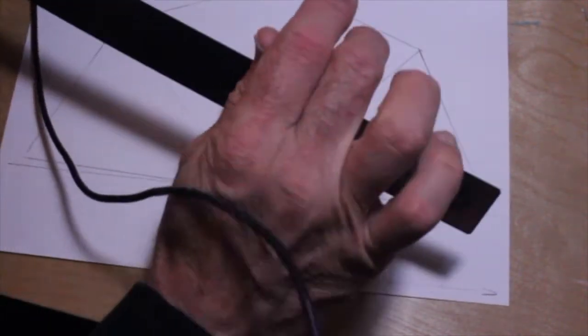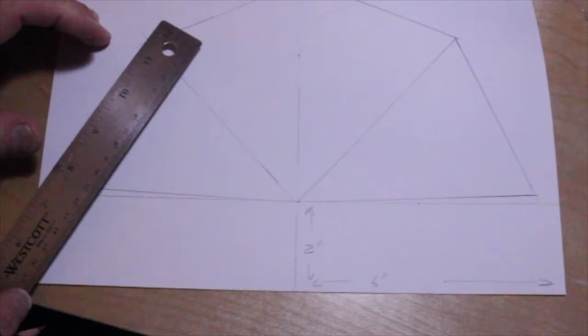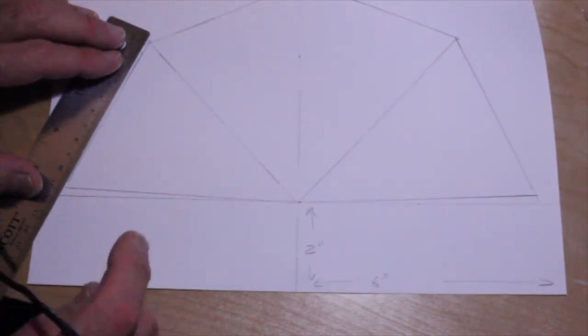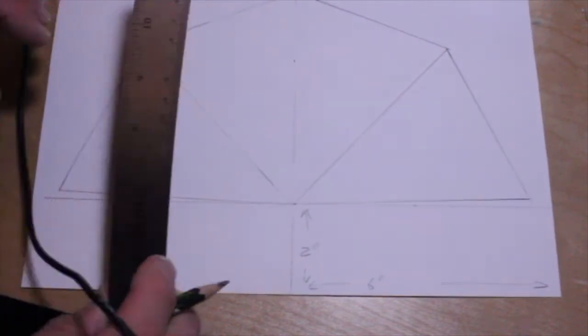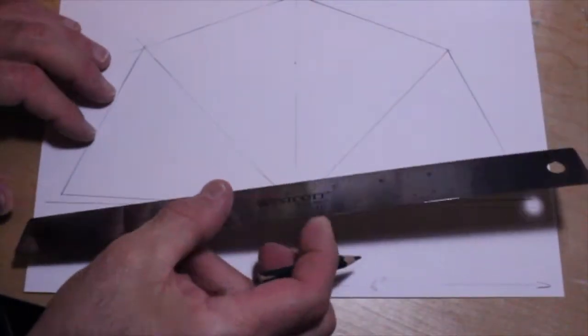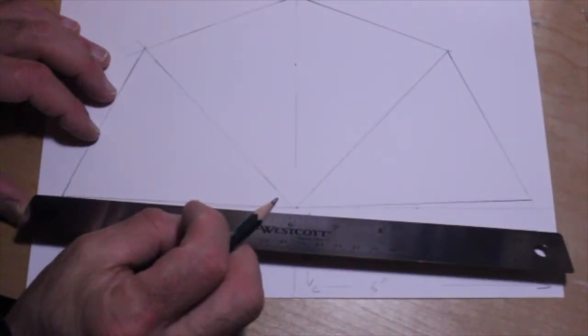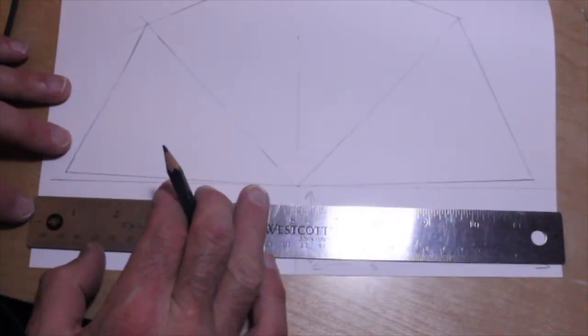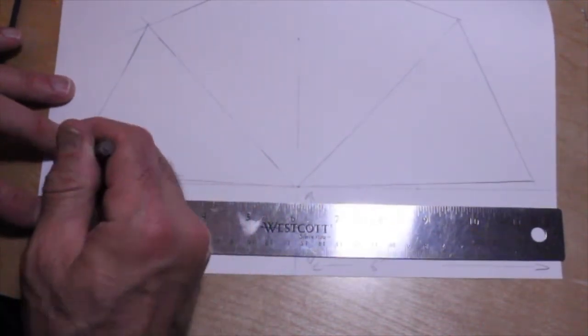And if I went to the point here, make sure you know where your points are. Okay, I can measure from here to here, and that's about a little more than a ½ inch. So I'm going to come over here and measure a little more than a ½ inch right here.